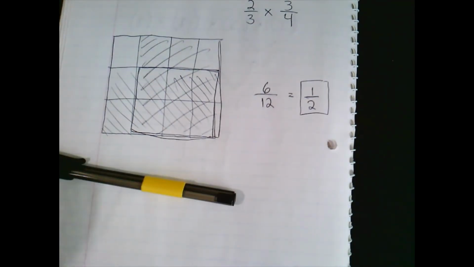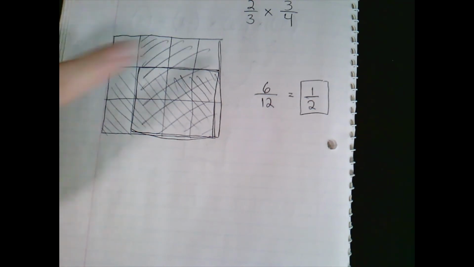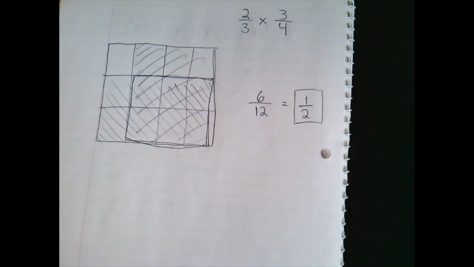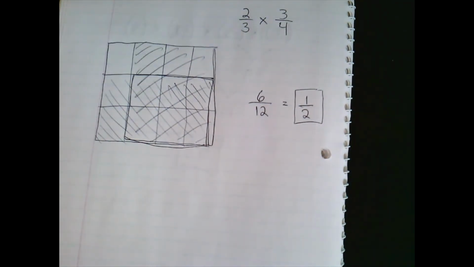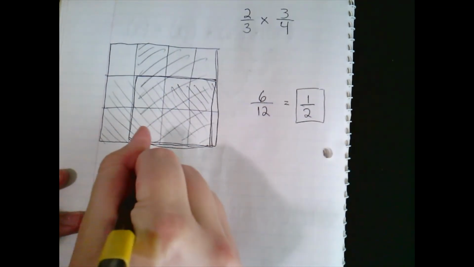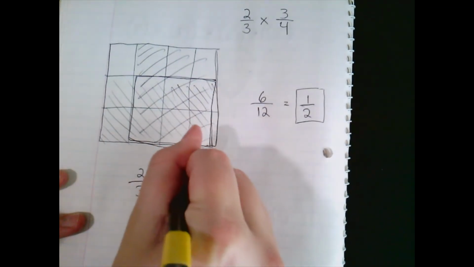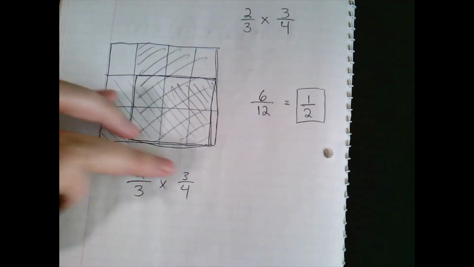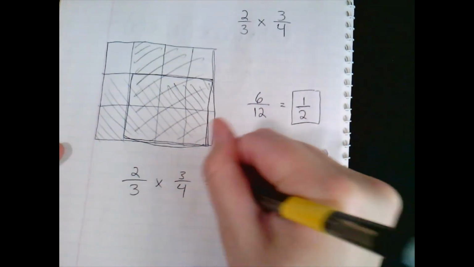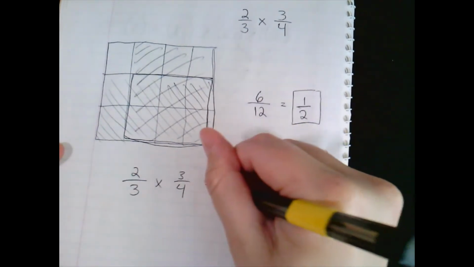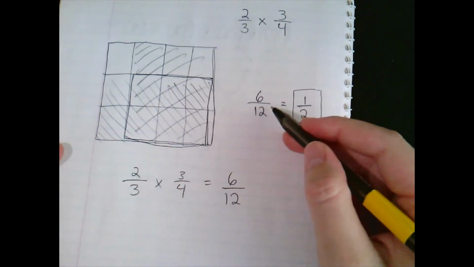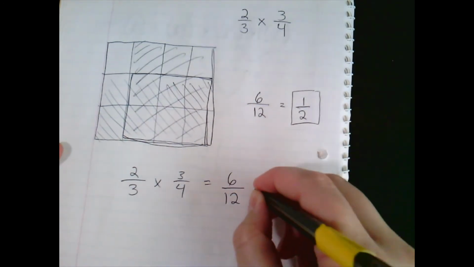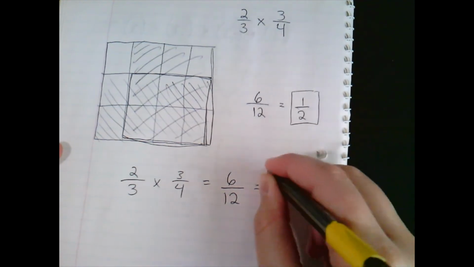Now we can also take our original 2 fractions, it was 2/3 by 3/4, and we can multiply across. 2 times 3 is 6. 3 times 4 is 12. That's what we got up here. And then when we simplify, we know that it equals 1/2.